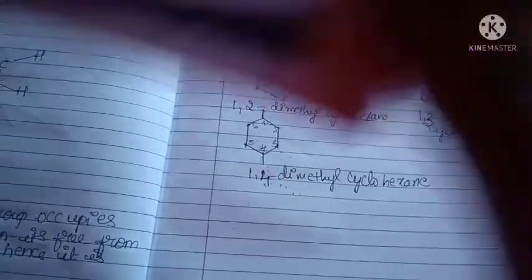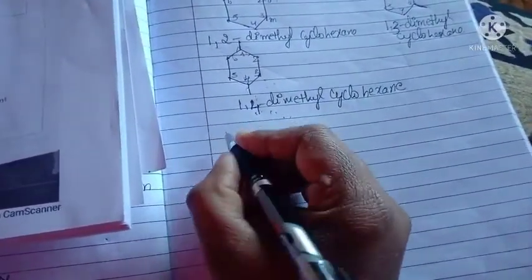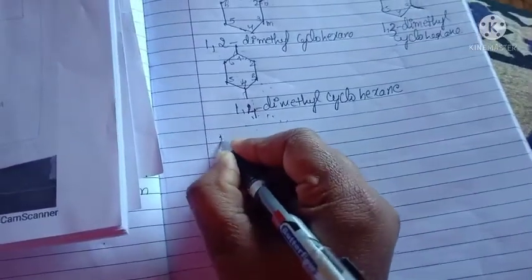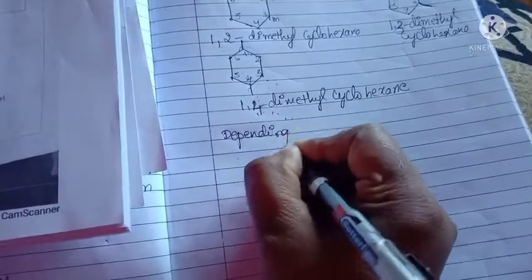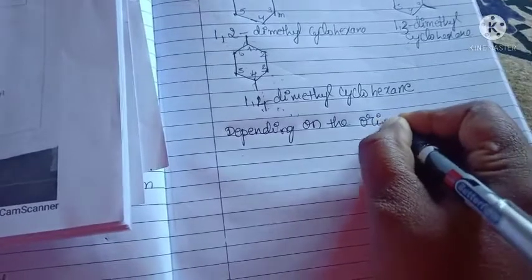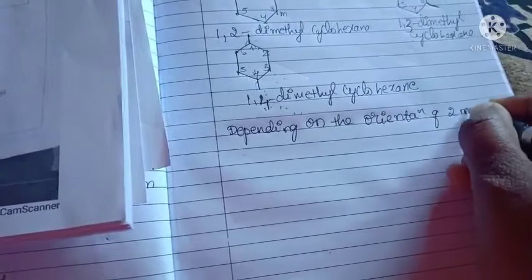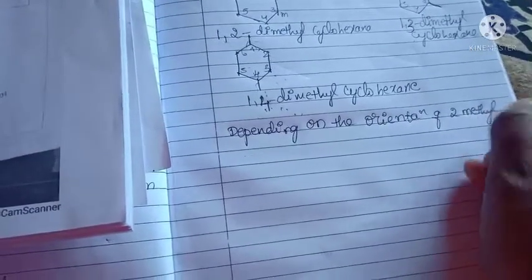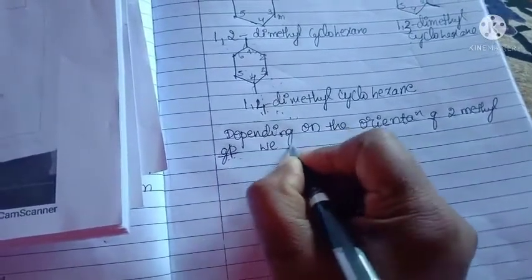In today's class we learn the continuation of conformation of disubstituted cyclohexane. Depending on the orientation of the two methyl groups, we can determine their conformation.